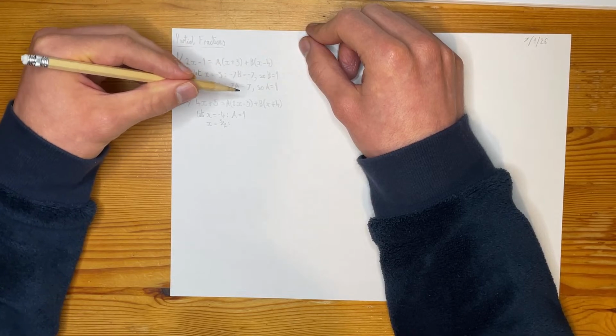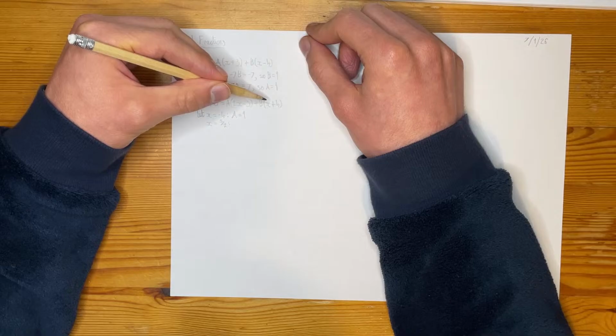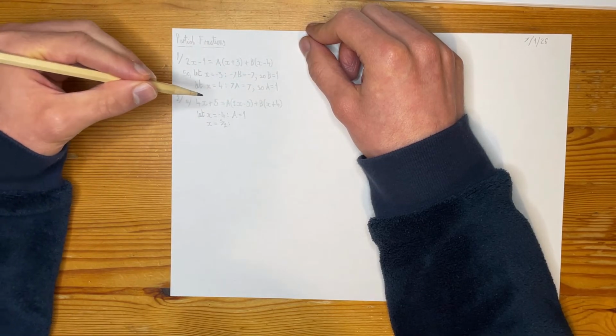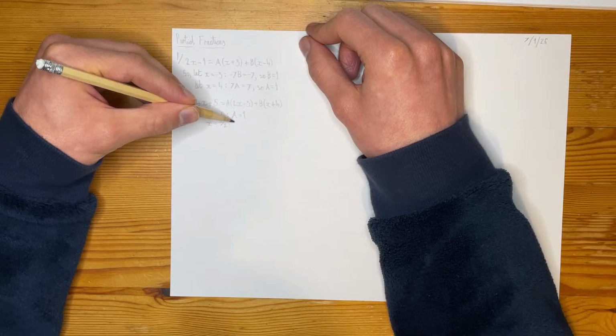And for x equal to 3 over 2, that disappears. Then we get 5.5b. 5.5b is equal to 11, and therefore b is equal to 2.